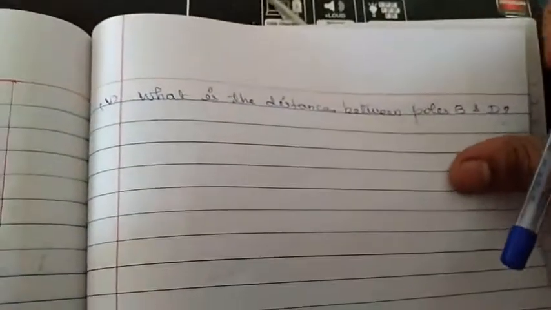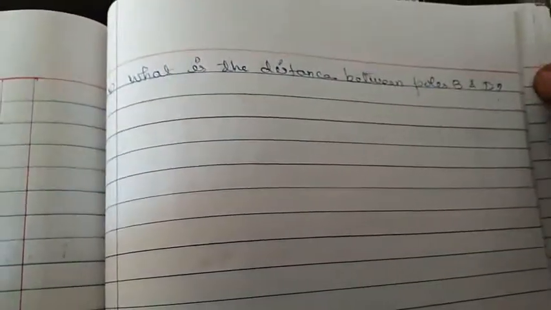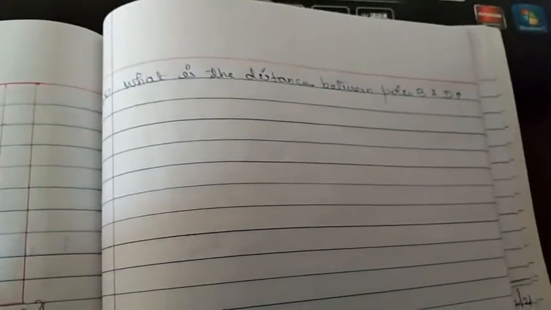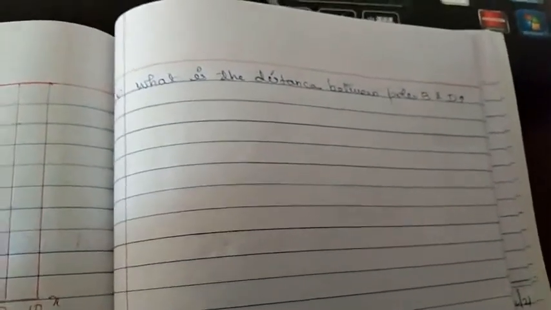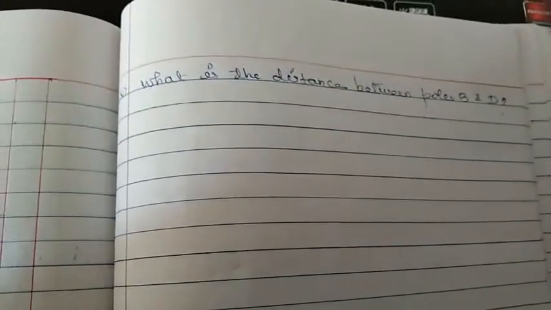What is the distance between the poles B and D? Now we found the position of D. Already we know the position of B. Find the distance between those two poles. That's it. Right? Hope you got it. Let us move on to the next question now.